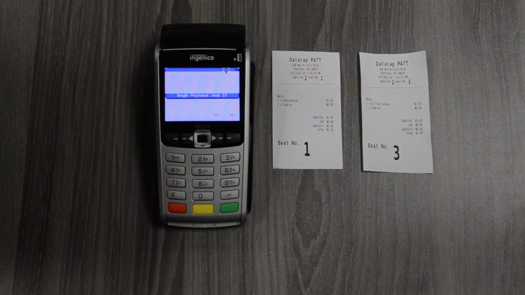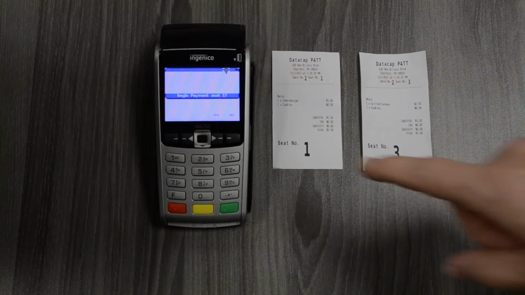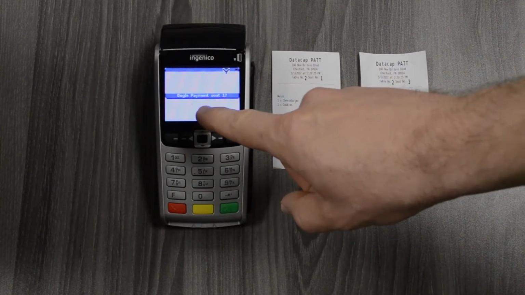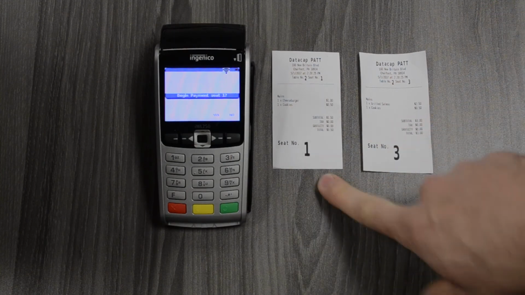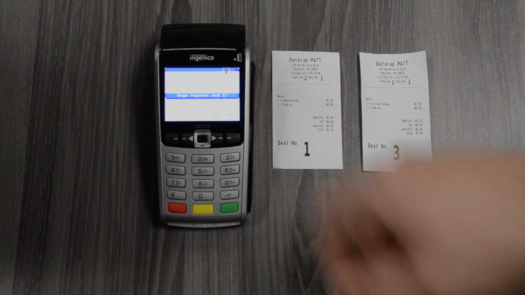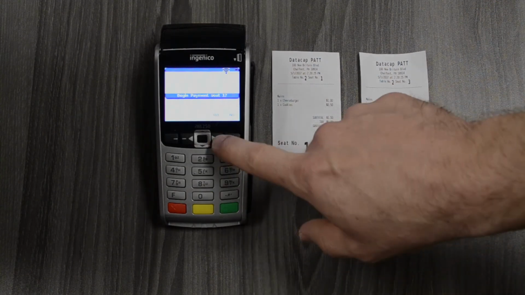At this point, you can imagine we're at the table with the device. As you can see, we have a prompt on the Ingenico device: begin payment seat 1. So whoever has the check designated for seat 1 would get the device first, and they can begin the payment process. So when they're ready to go, they'll click yes.